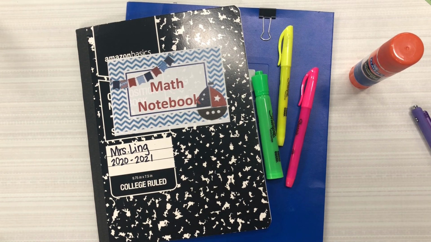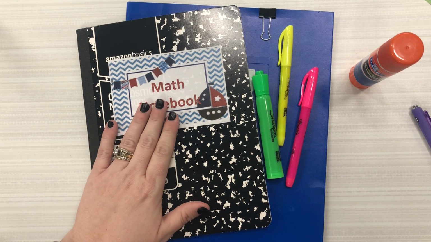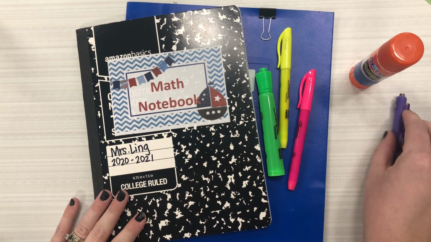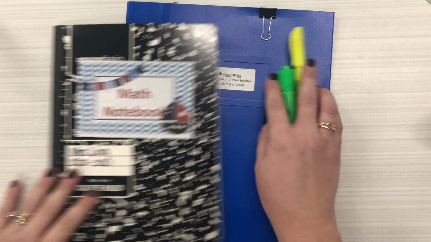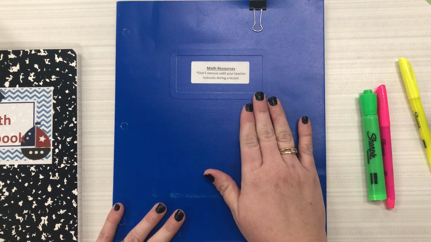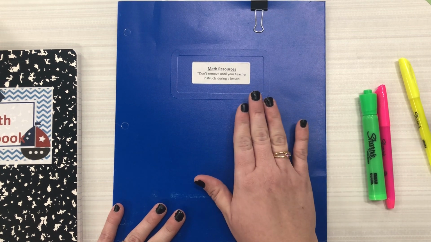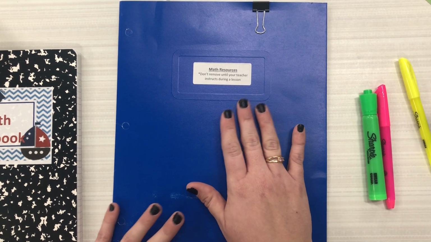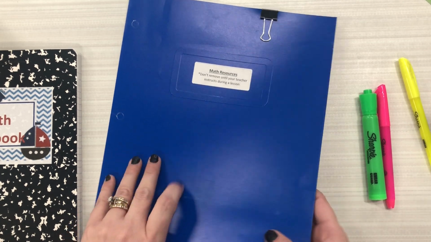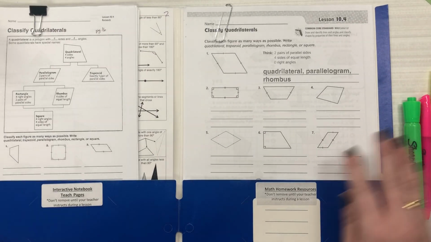Hi mathematicians, today in math you're going to need your math notebook, highlighters, a pencil, glue stick, and your blue resource folder that's inside of your anchor binder. Remember, do not take out your blue folder, but leave it right tucked inside. Go ahead and open up that blue folder.